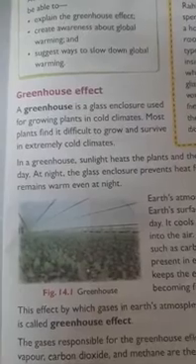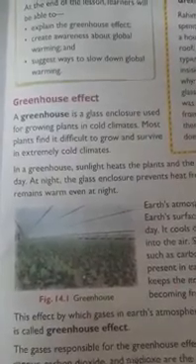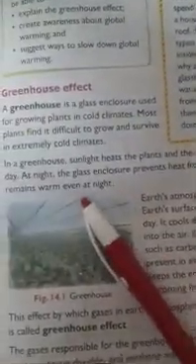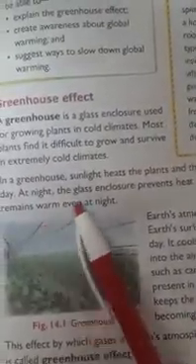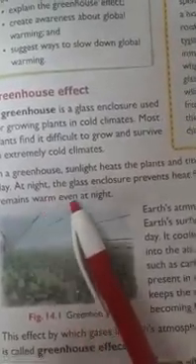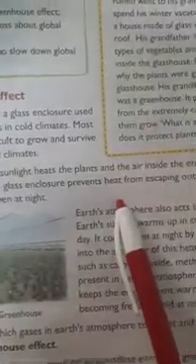In a greenhouse, sunlight heats the plants and the air inside the enclosure during the day. So in a greenhouse, what happens? Sunlight heats the plants and the air inside the enclosure during the day. So through the glass, it heats up. At night, the glass enclosure prevents heat from escaping out.